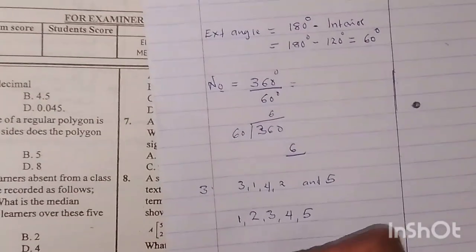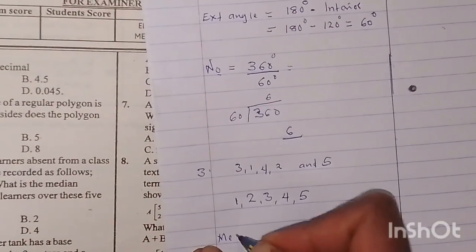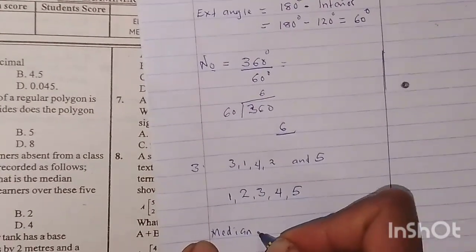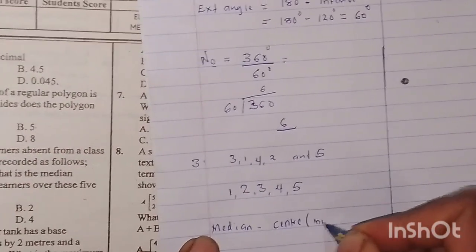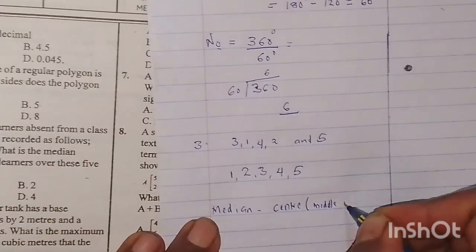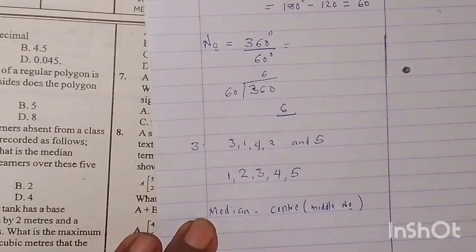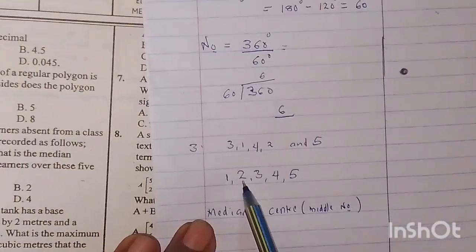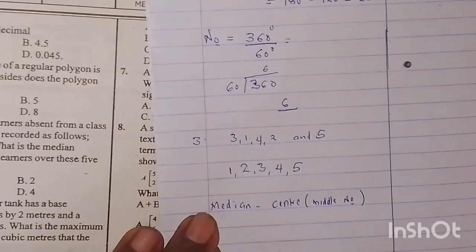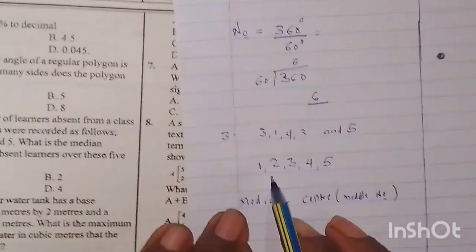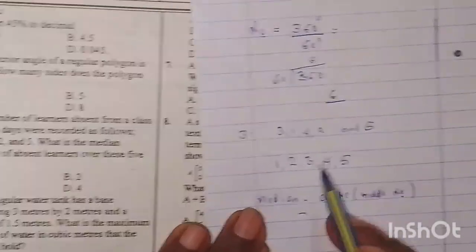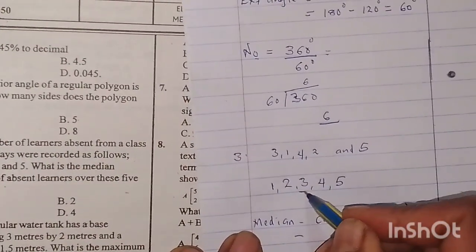Now, we shall learn that the median of these numbers is the number at the center, or the middle number. In this case, these numbers are 1, 2, 3, 4, 5. Therefore, the number in the middle is 3.